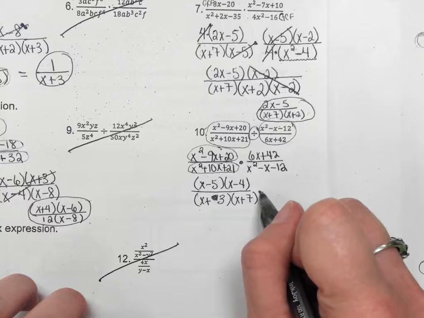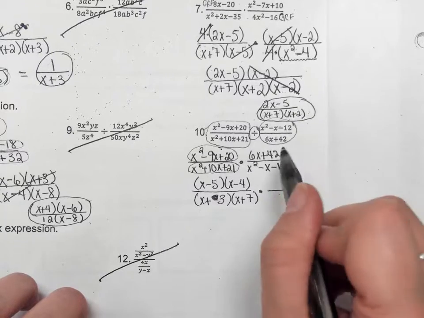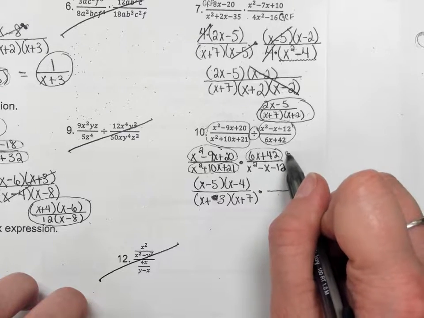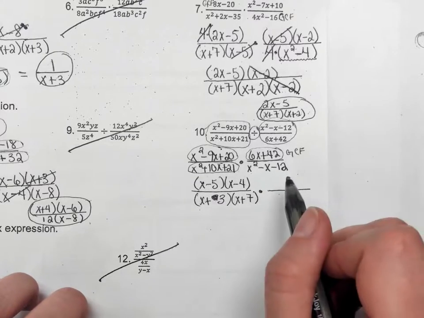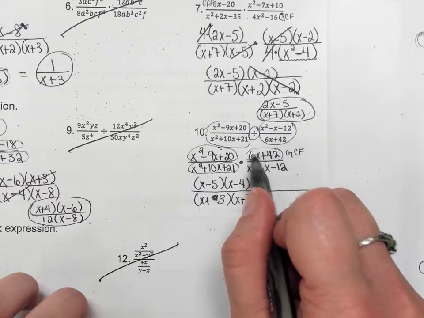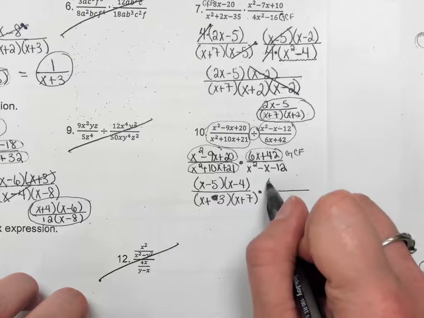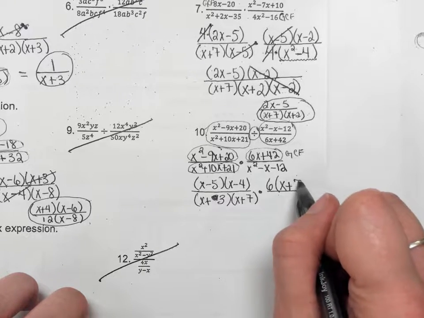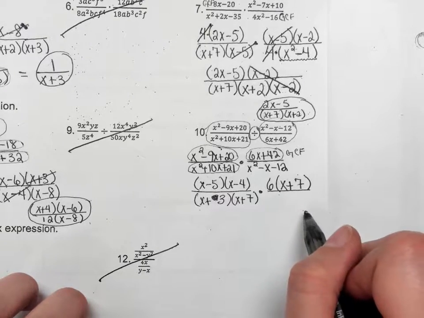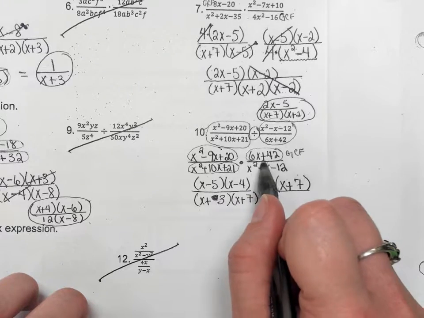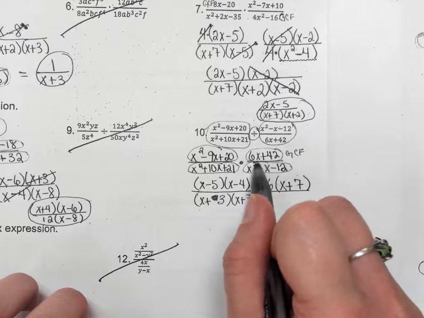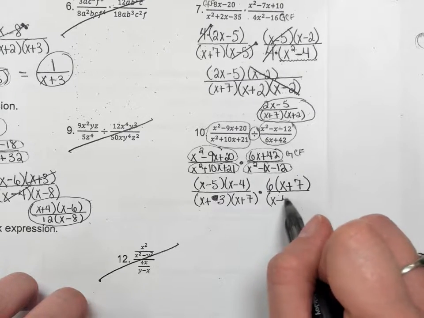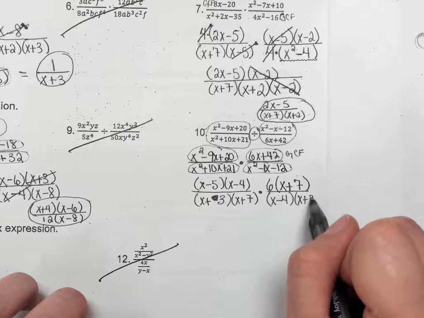On the other side, 6x plus 42 only has two terms, so we're going to do that with a GCF. The biggest number that goes into both of them is 6, and that'll leave you with x plus 7. And then this one down here, you need the factors of 12 that add or subtract to be negative 1. And that's negative 4 and positive 3.